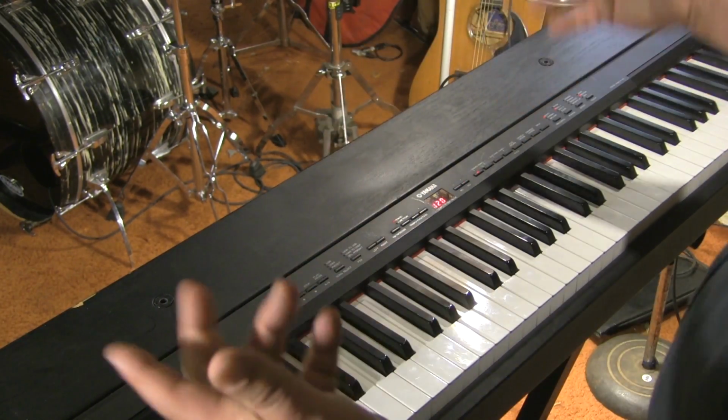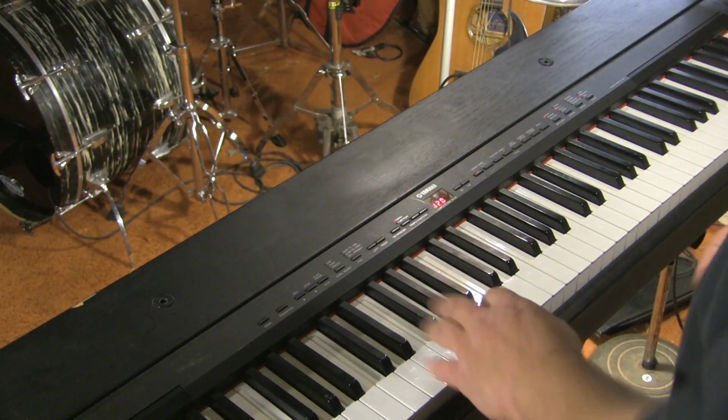One more example would be the sharp 9 chord. I like this chord. It kind of sounds cool.